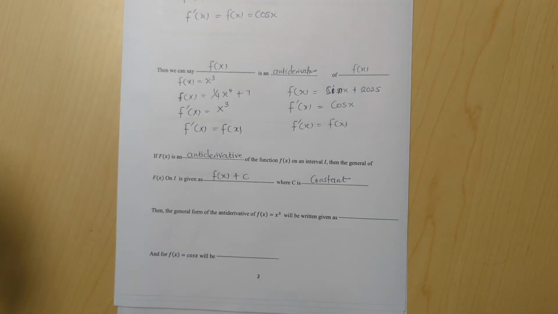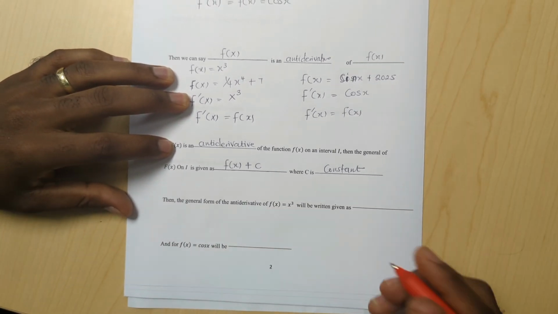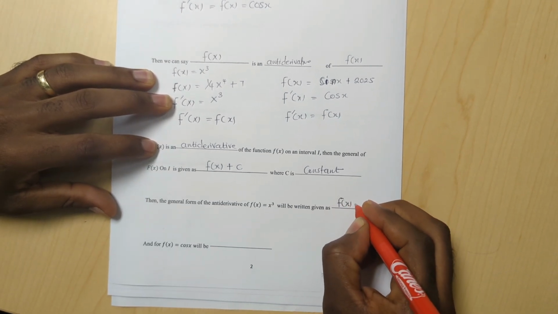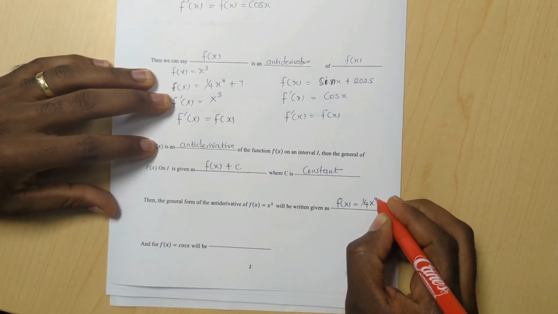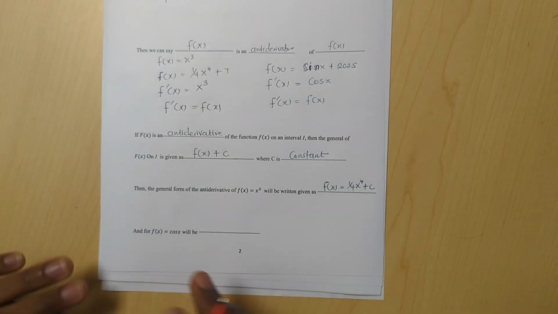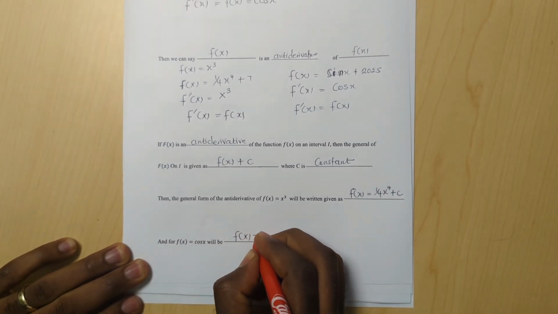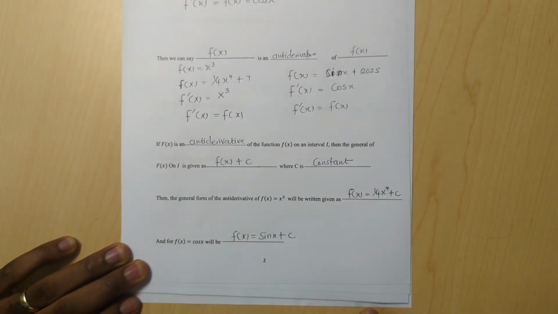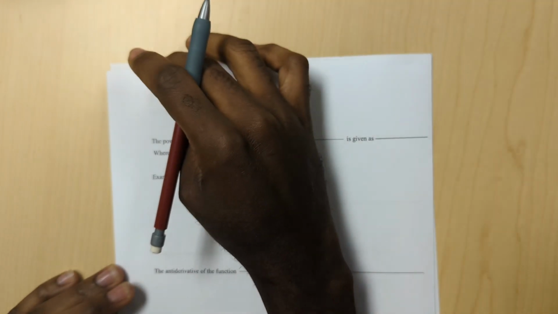Then we can conclude that the general form of the antiderivative of f of x equal to x cubed will be written as capital F of x equal to 1 over 4 x exponent 4 plus c. So this will be the general form. And for f of x equal to cos x, it will be capital F of x equal to sin x plus c. I hope you get this argument. Okay, so we'll continue again.